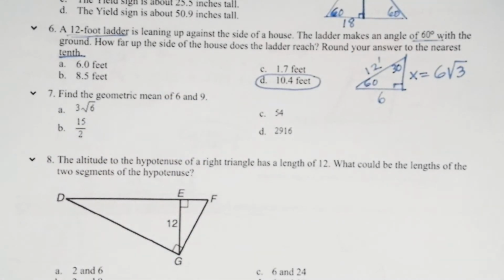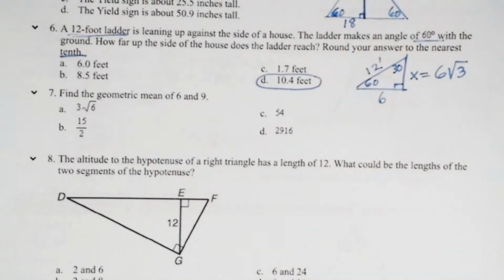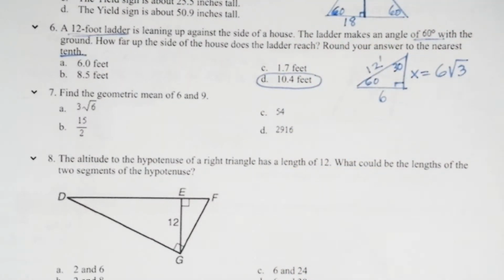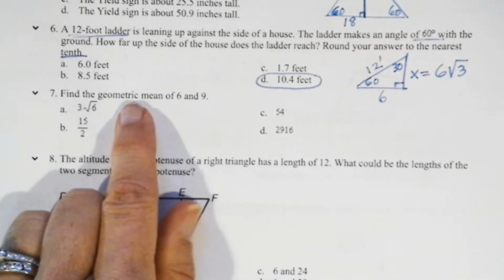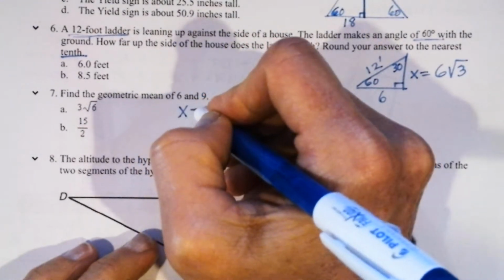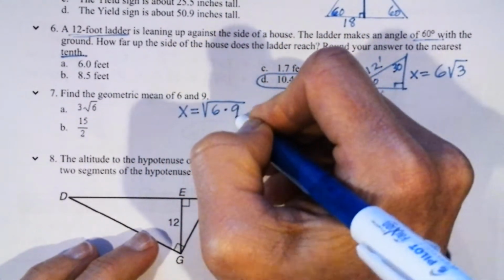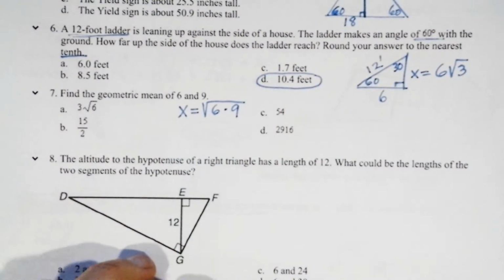Now we're on the third section, because that was the second section, special right triangles. Third section was where we had those other theorems. We started out with geometric mean. Find the geometric mean of 6 and 9. The definition of the geometric mean is just the square root of the product of those numbers.